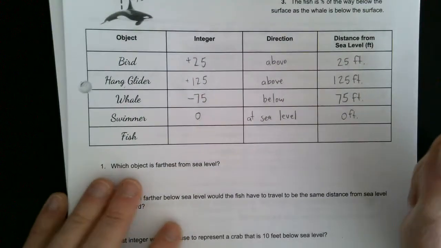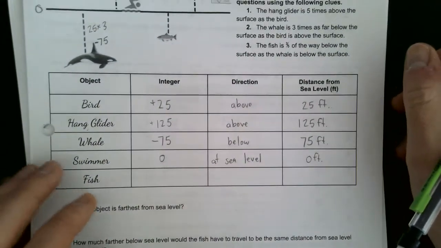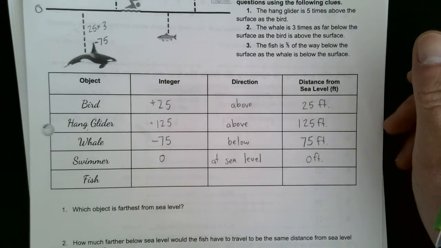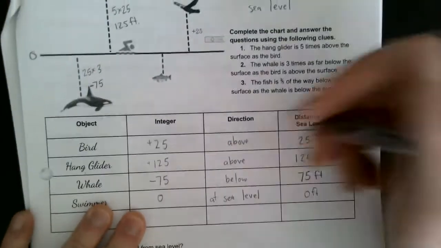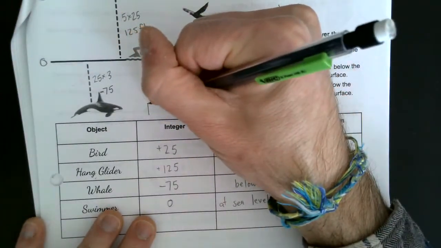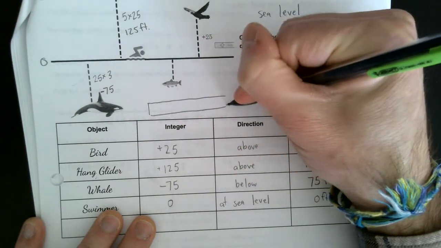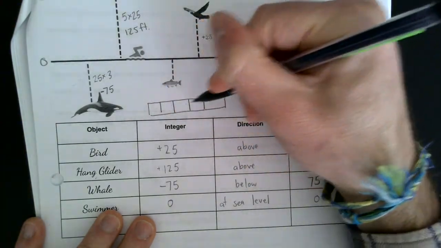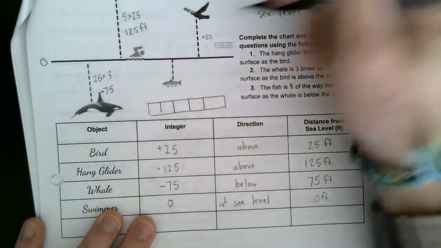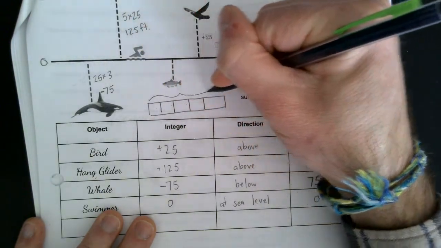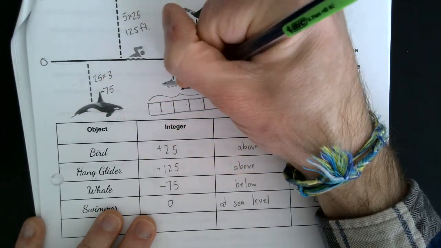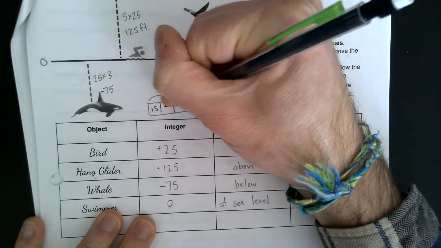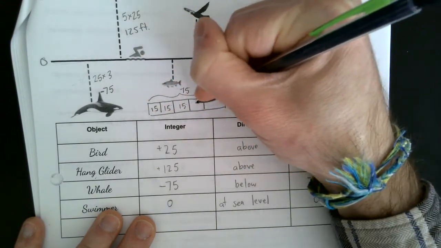All right, and then the fish. Let's see, the fish is 3/5 of the way below the surface as the whale is below the surface. 3/5. So I'm going to do a little bar diagram here. I'm going to do fifths. 1, 2, 3, 4, 5. There's fifths. Now, it's only 3/5. So what we do is you take the whale, which is 75, divide it by 5, which would be 15 in each.